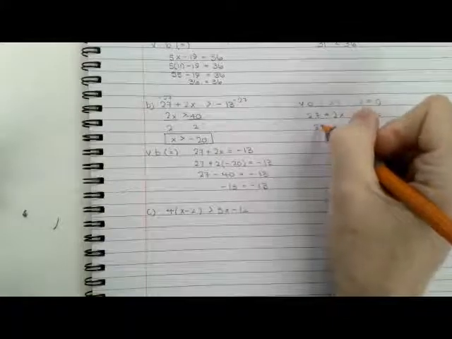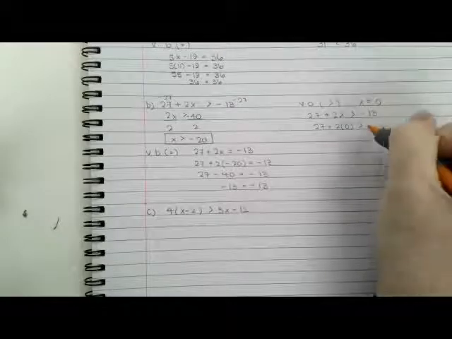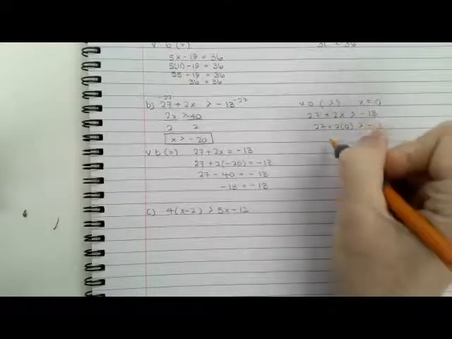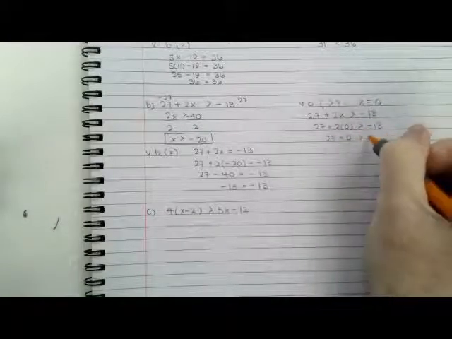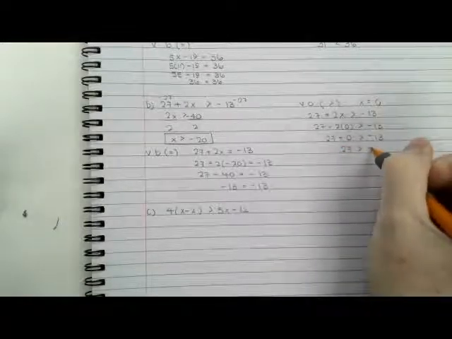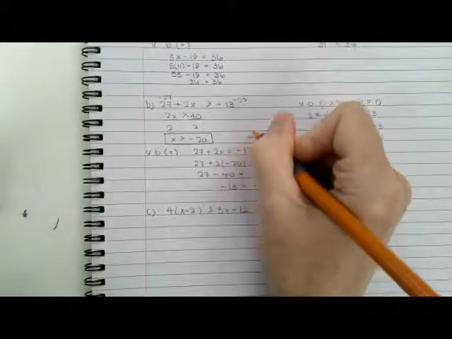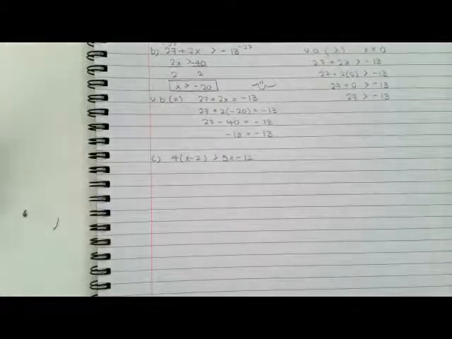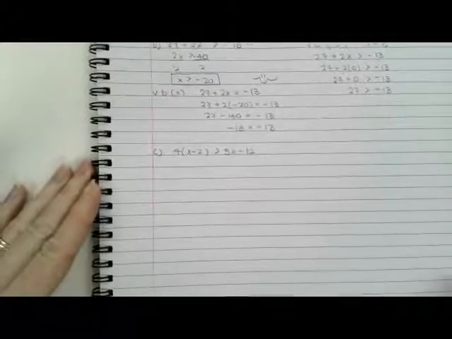Okay, so in it goes, 27 plus 2 times 0 is supposed to be greater than negative 13, and 27 plus, this is just going to be 0. This is an optional line. You don't have to write that one. I'm fine with that. 27 is greater than negative 13, so yay for us. Our answer is correct.